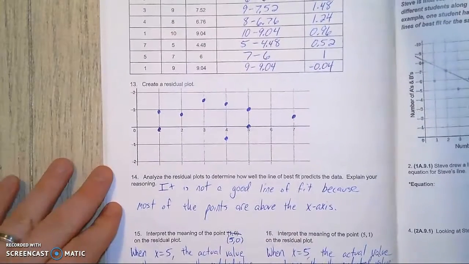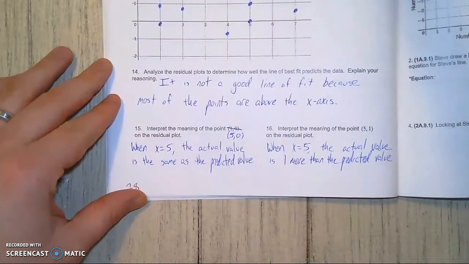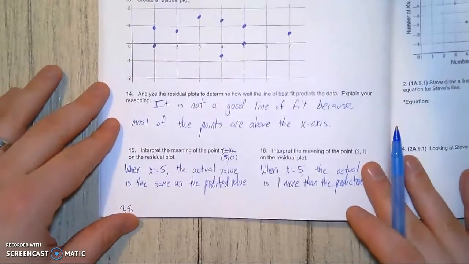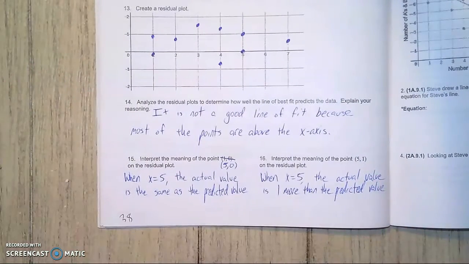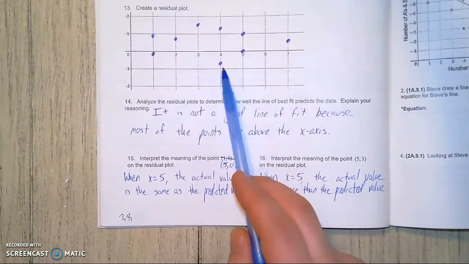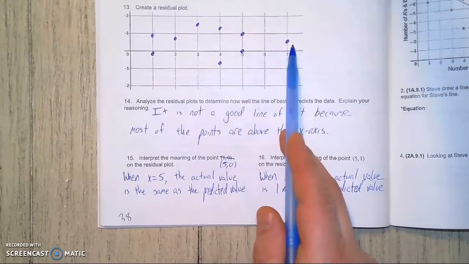So finally now we can use that residual plot and list of residuals to answer a couple questions. Number 14, the residual plot indicates this was not a good line of fit because most of the points are above the x-axis. So you see we've only got one way down below, one a little bit, and then there's quite a few up above.